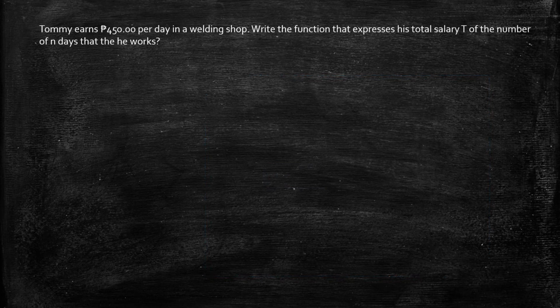Okay, kani, Tommy earns 450 per day in a welding shop. Kada adlaw nag-earn siya 450. Write the function that expresses total salary T in terms of number of days that he works. Again, let's determine unsa ang dependent o unsa ang range. So, normally, ang imong range, which is the sweldo, mag-agad yun na sa imong trabaho. Okay? So, number of days ang imong domain. Di man po pwede nga sige ra kag sweldo wa kay trabaho. So kung daghan imong trabaho dako po kag sweldo, which is your range total salary.